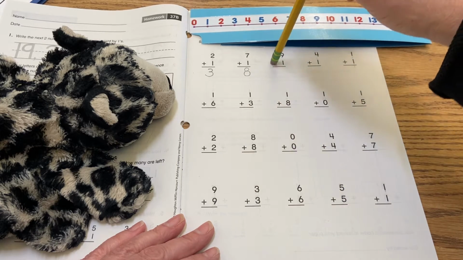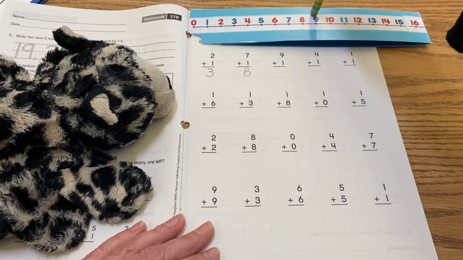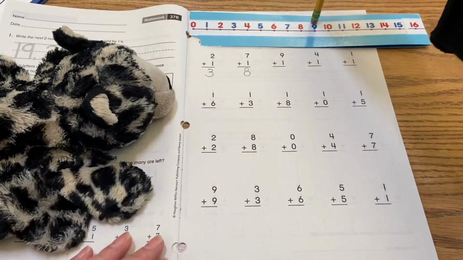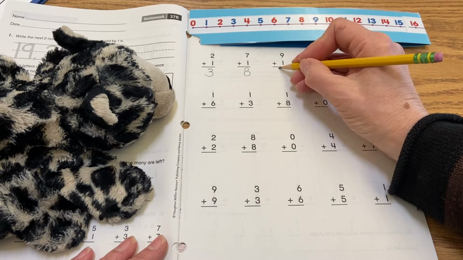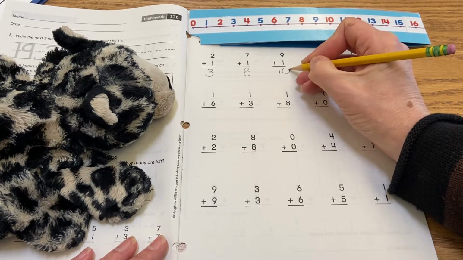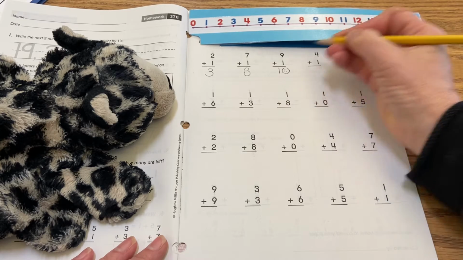Then I have 9 plus 1. So I'm going to start at the number 9. That's the number at the top. Jump over one number, and I land on the number 10. 1 and a 0 make the 10. And I can make it a friendly 10 if I want to.